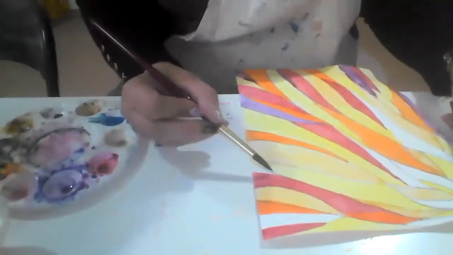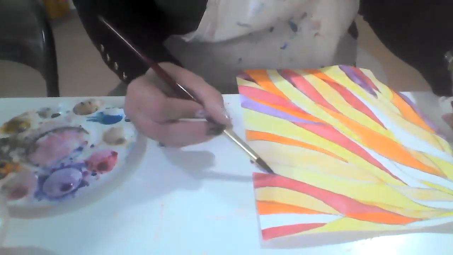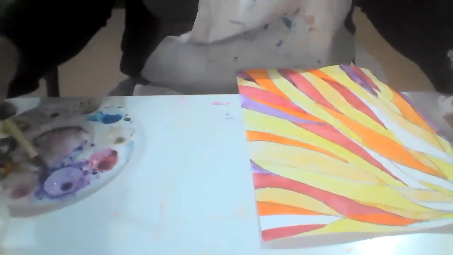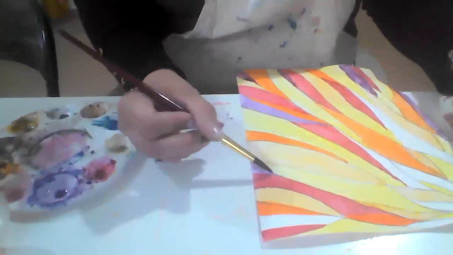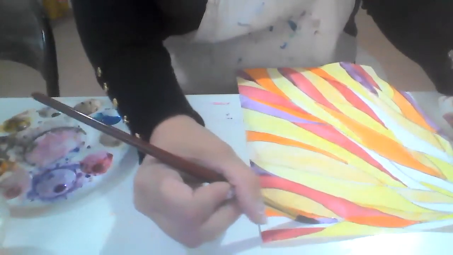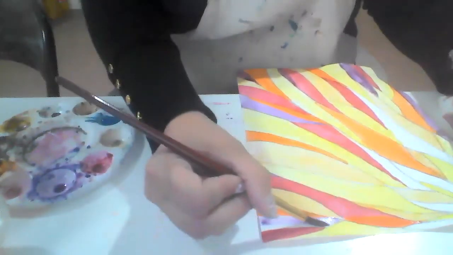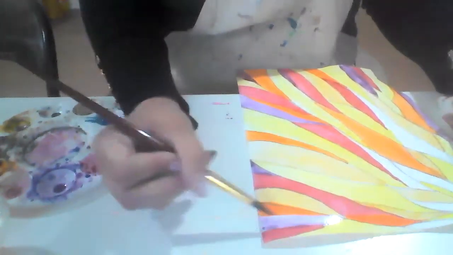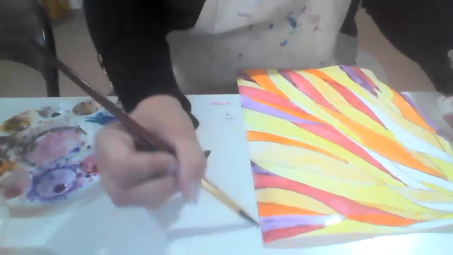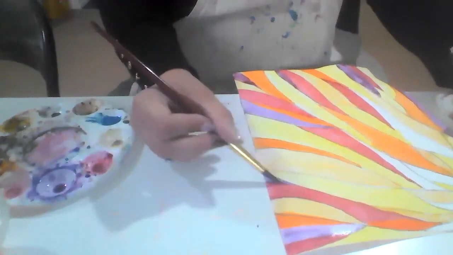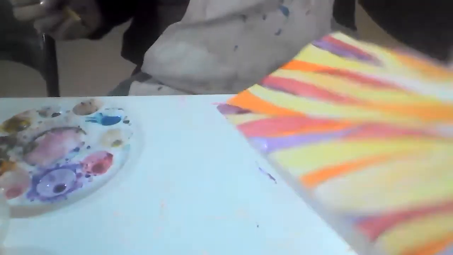Okay, so here we have a smaller space, so this is easier to do. Even if the watercolor dries quite fast, we are able to fill the whole shape with paint before it dries. Okay. Well, maybe a bit too much actually.